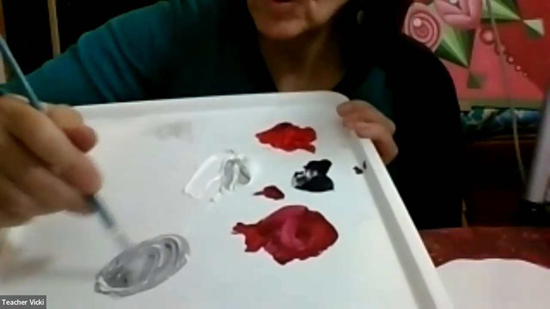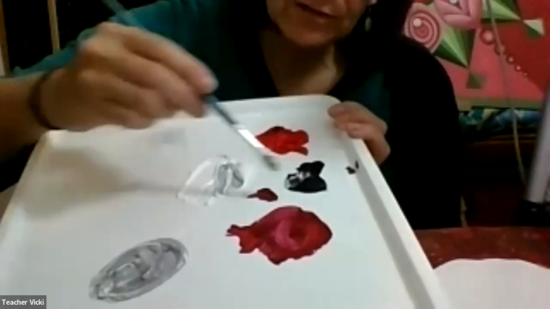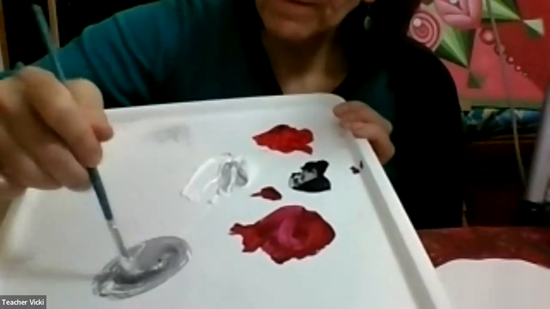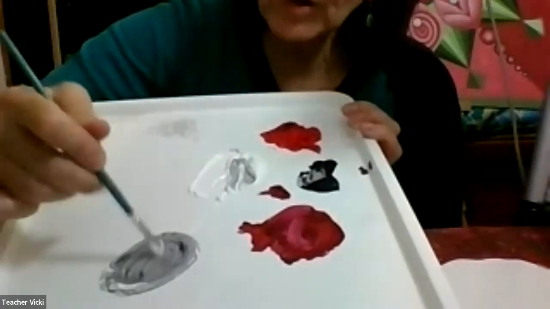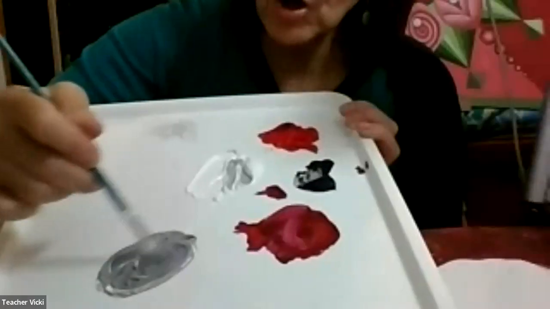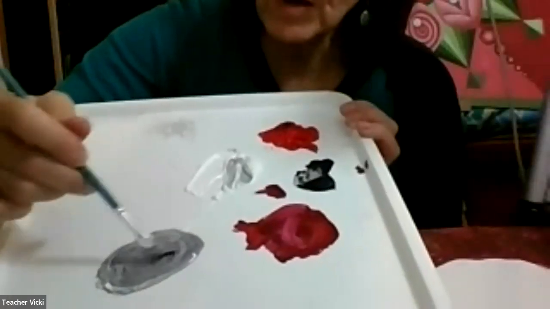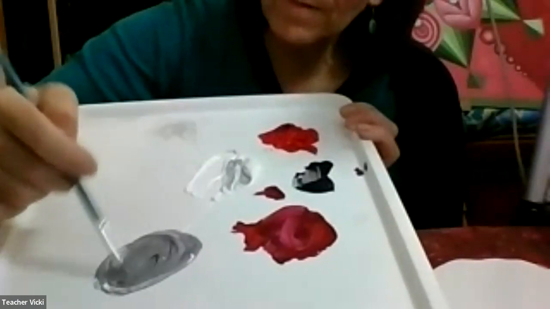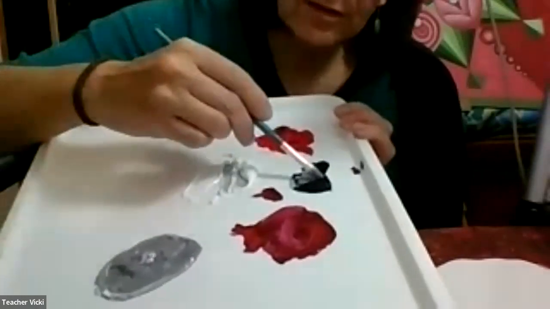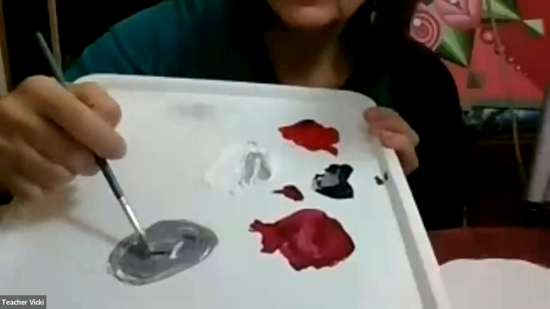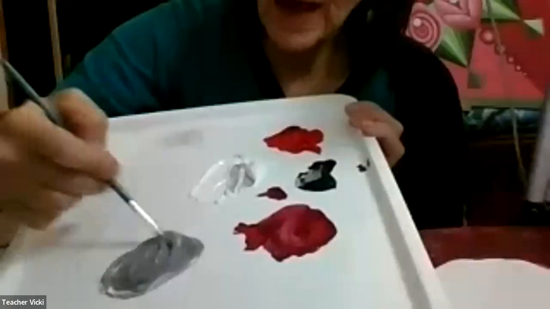Black goes a very long way. You do not want to make it too dark, especially if you don't have enough white to counterbalance it. Okay, now I'm going to keep on adding. When I think the grey is perfect, that's when I'm going to stop. But I'm going to go round and round like this. A little bit more. Keep adding black.